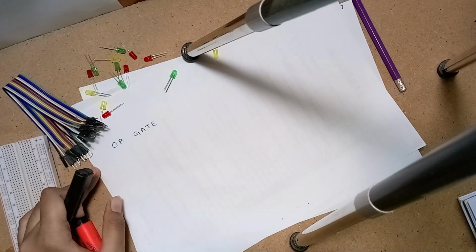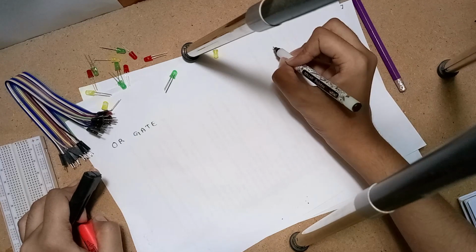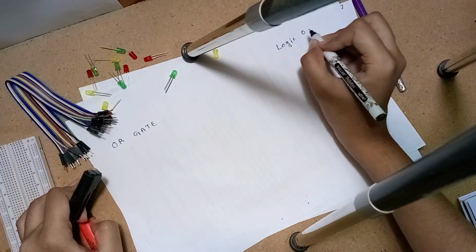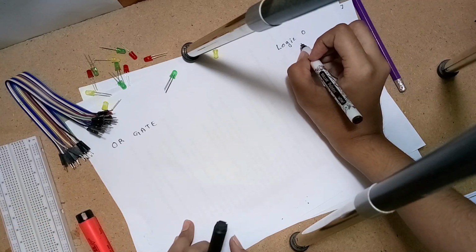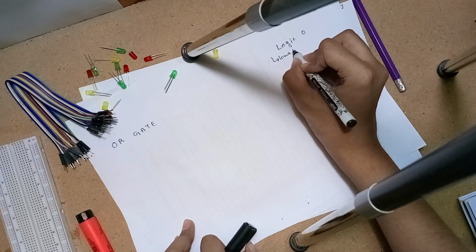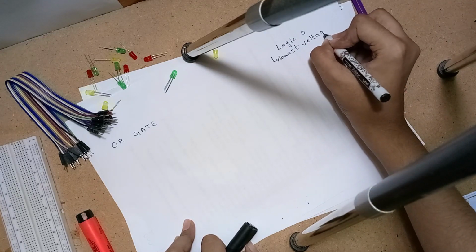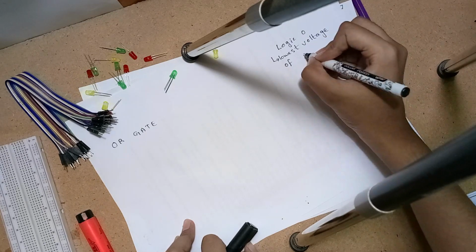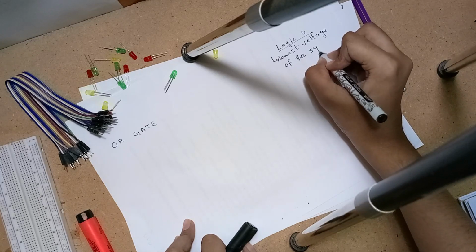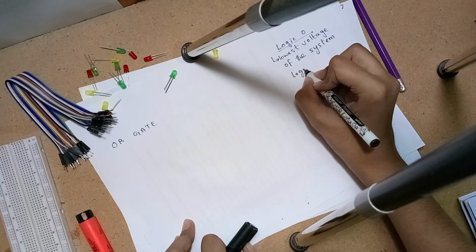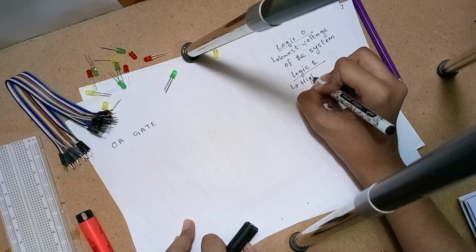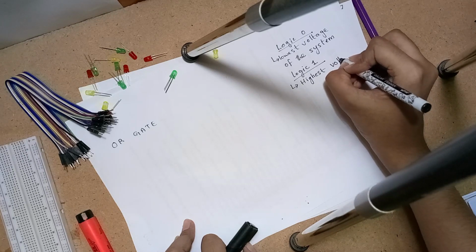So before we get started, I want you to understand the basic thing: what logic 0 means and what logic 1 means. Logic 0 in a circuit means the lowest voltage of the system. And what does logic 1 mean? Definitely it's the opposite. If logic 0 is the lowest voltage of the system, then logic 1 would be the highest voltage of the system. So let's write it down here. Logic 1 means the highest voltage of the system.